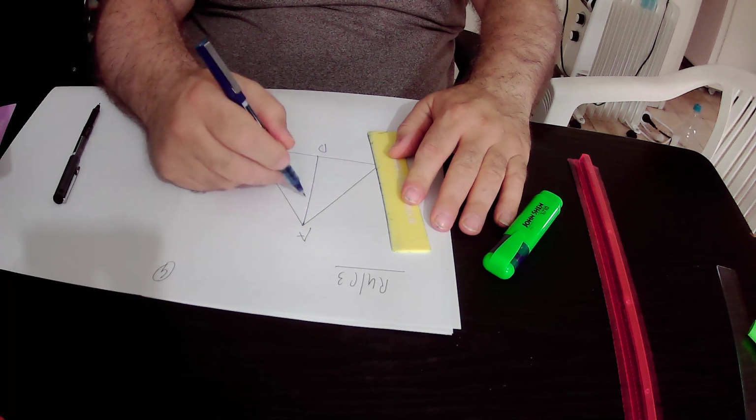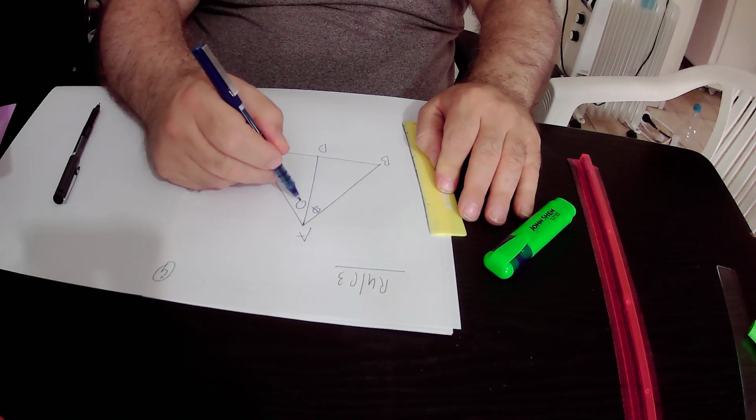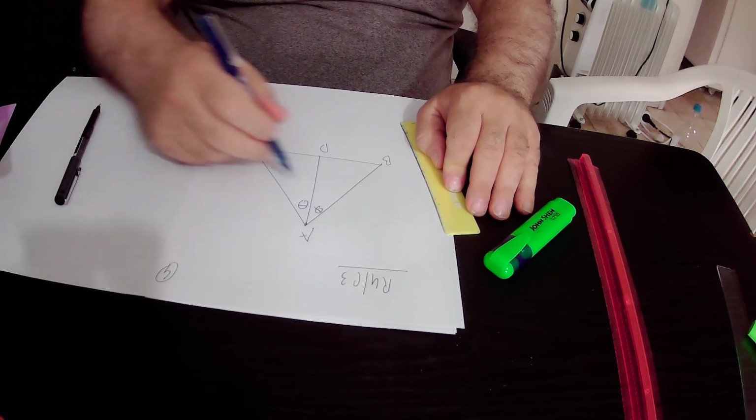Here AD is an angle bisector because it divides angle BAC into two halves. Each half equals theta. Okay?